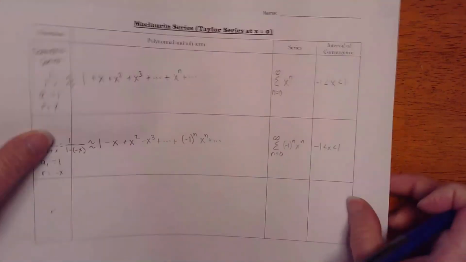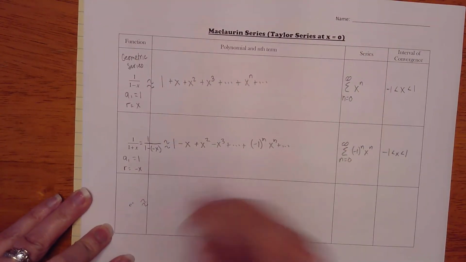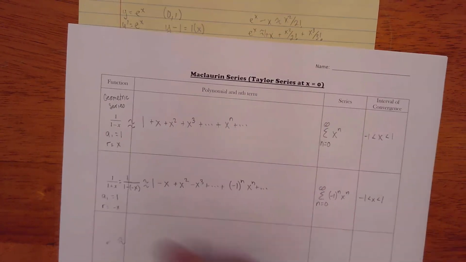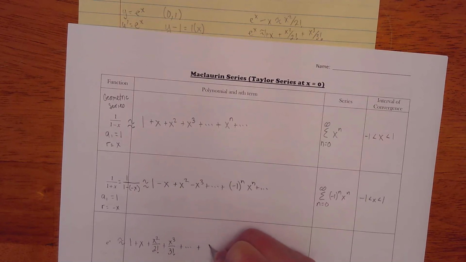So it looks like our e to the x approximation is approximately 1 plus x plus x squared over 2 factorial plus x to the third over 3 factorial plus dot dot dot plus x to the n over n factorial.